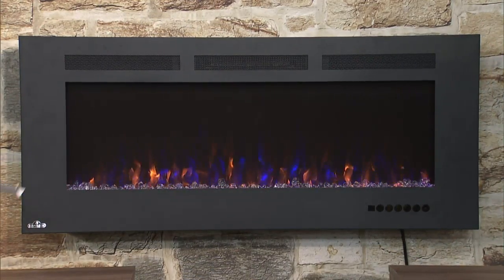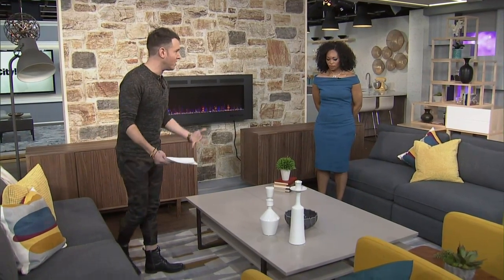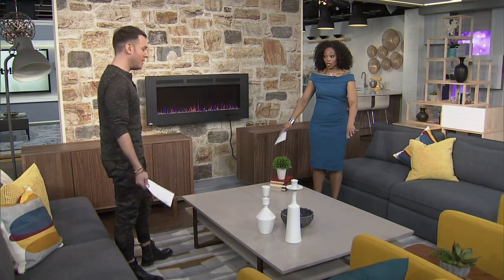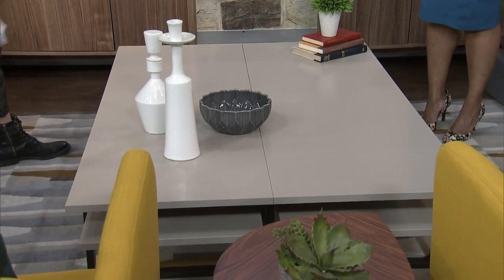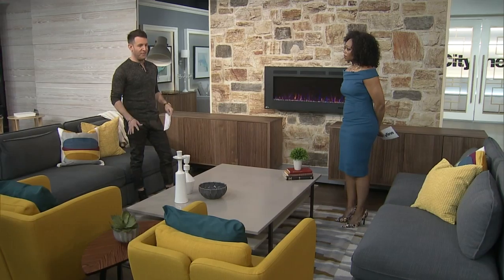And then finally, the pieces that we actually chose. So he has an oversized coffee table. Oversized coffee tables tend to be quite expensive. We've taken two coffee tables from IKEA and put them together. Nice. It's modern, it's clean, it's contemporary, looks fantastic.